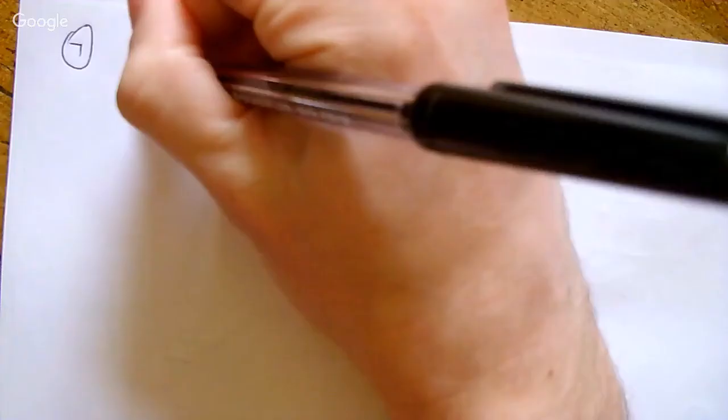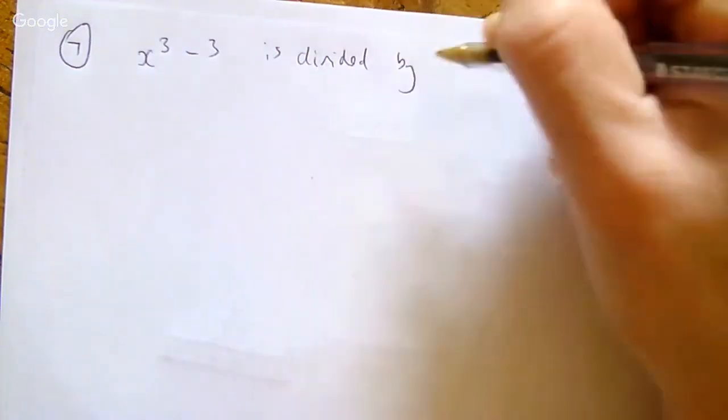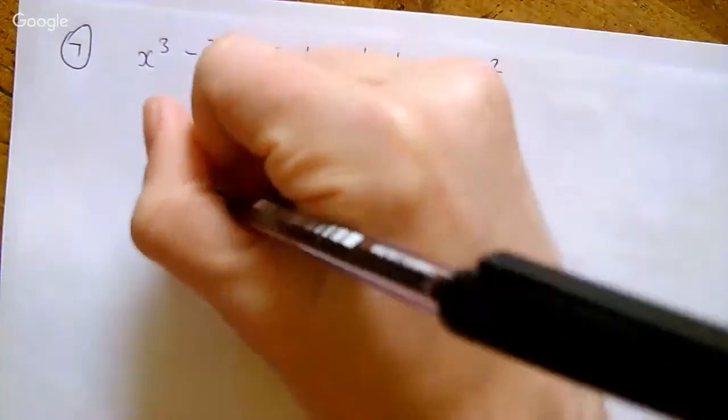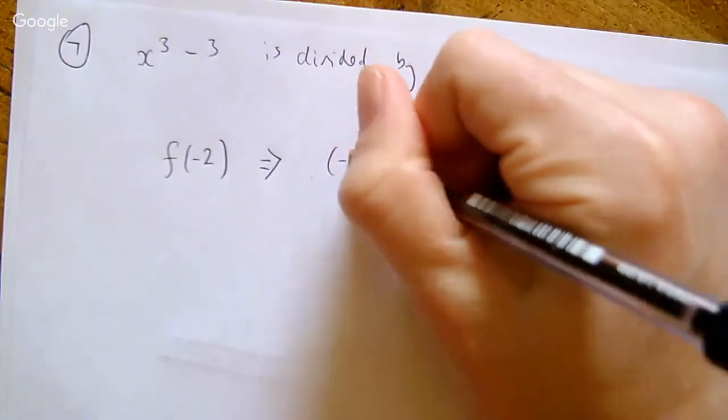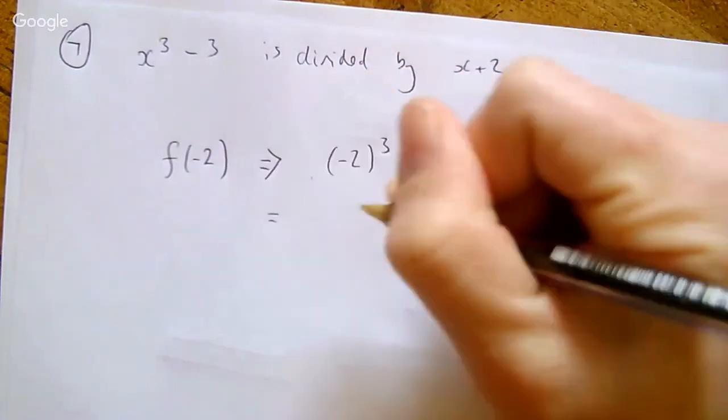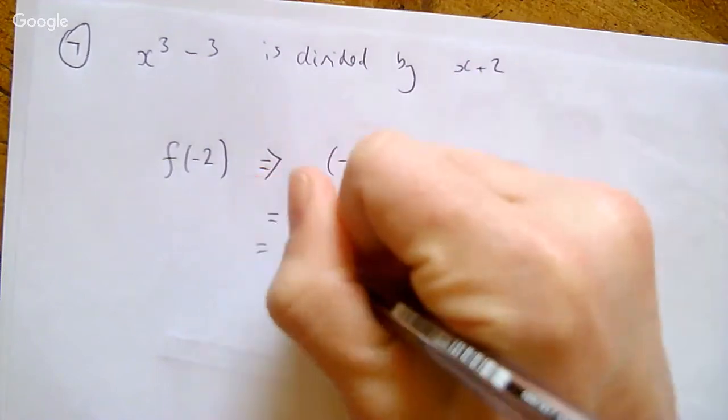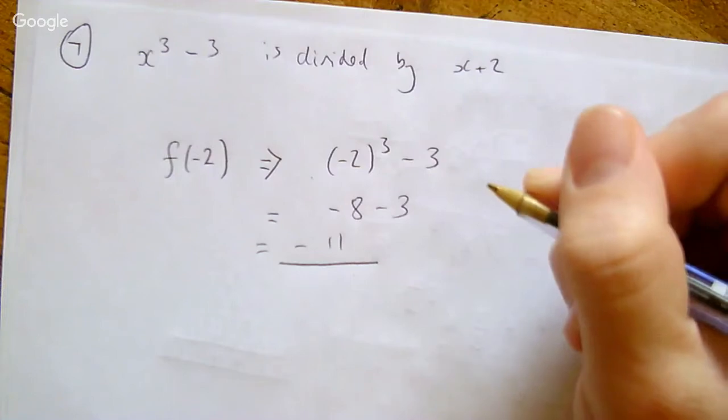Okay then, number 7. Okay, number 7 says find the remainder when x cubed minus 3 is divided by x plus 2. That means we want to sub in f of minus 2. So all we have to do here is do minus 2 cubed minus 3. Minus 2 cubed is minus 8, minus 3 is then minus 11. So that's what the remainder is, minus 11.